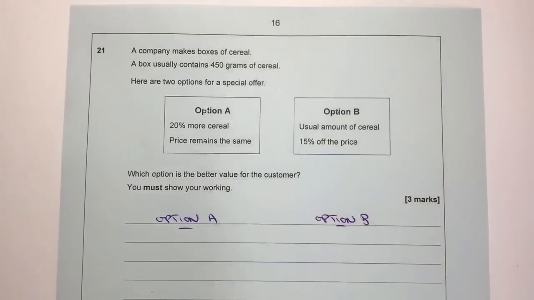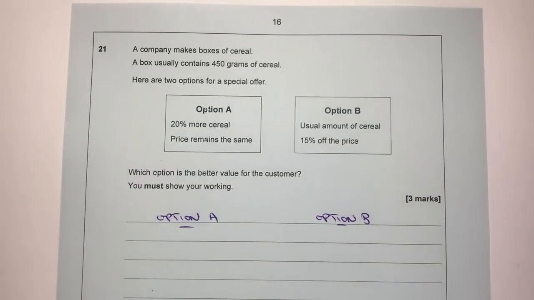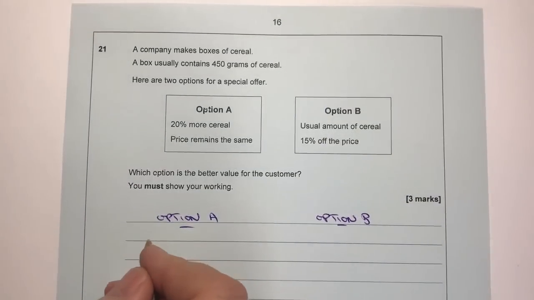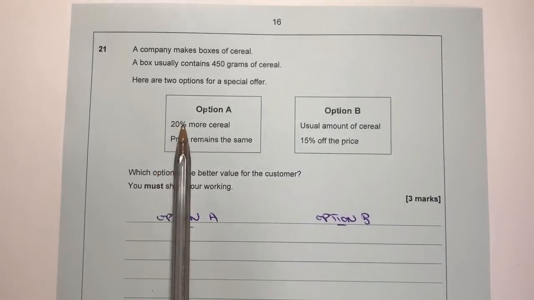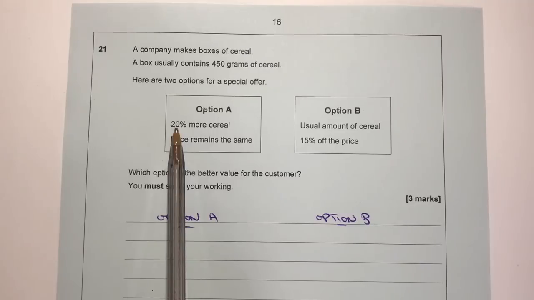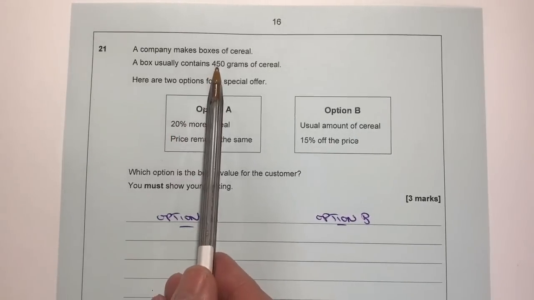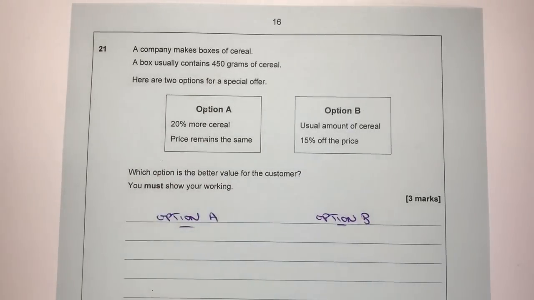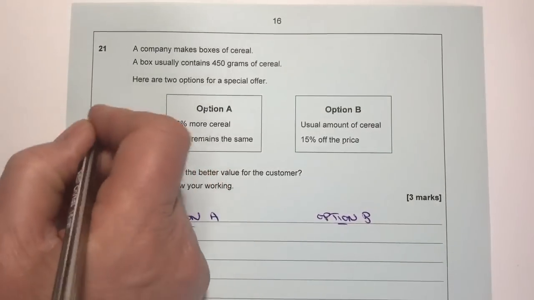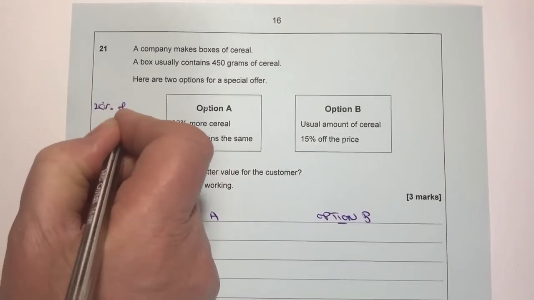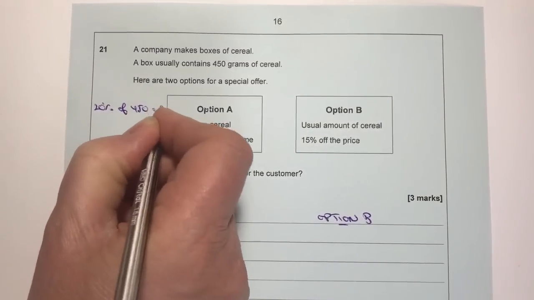Okay, so option A, well, I get 450 grams normally, but rather than 450 grams, I get 20% more. So if I get 20% more, then I can work out 20% of this, which is 90 grams, and add it to this. So for option A, 20% of 450 equals 90.